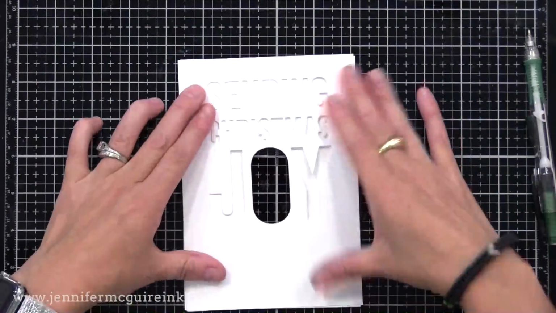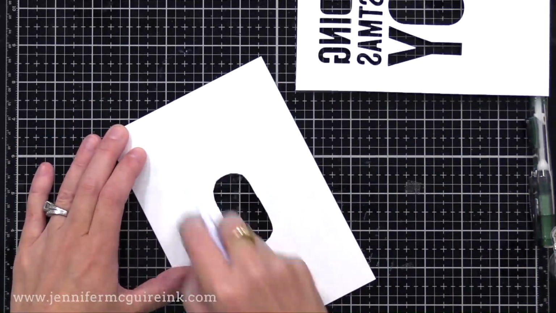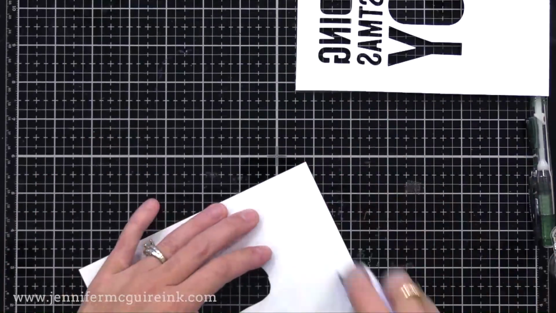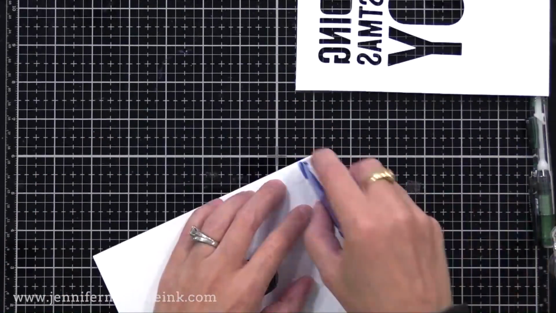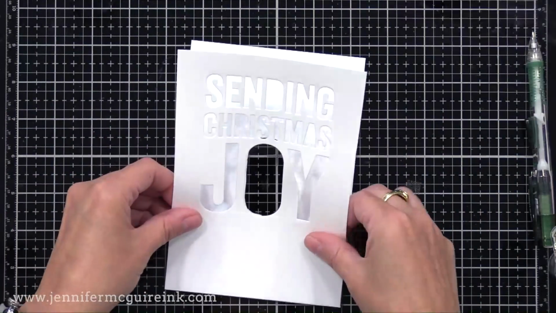Next, I'm covering the more solid piece with lots of adhesive. You could use glue stick here, whatever adhesive you want. I just use tape runner. You want to make sure to put a lot at the top in the area where we'll be doing inlay. So once I have that covered, I'll lay this on top.